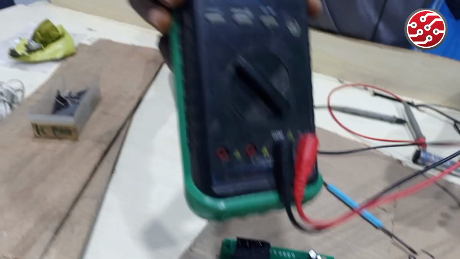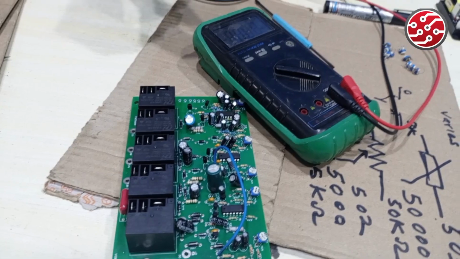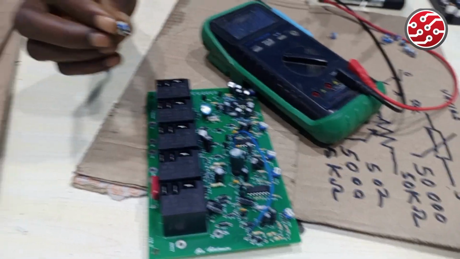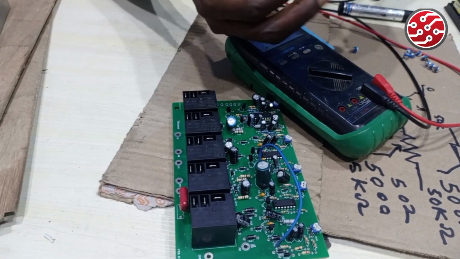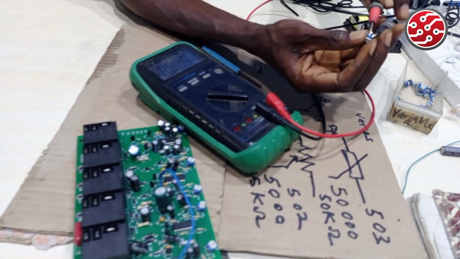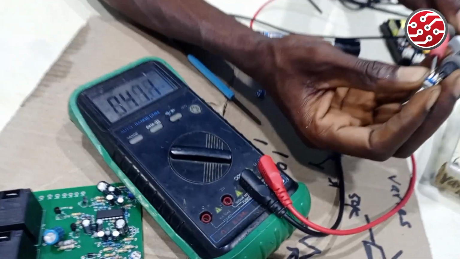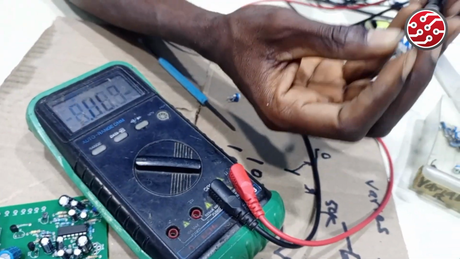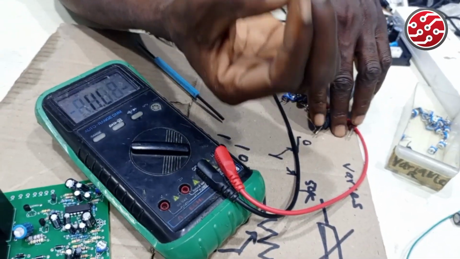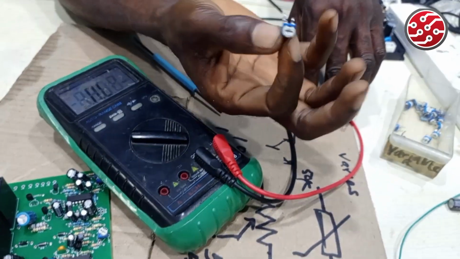This one, the label I've already cleaned up, but we can still see it there. Now, these two endings, this one is 503, which is 50K. Let me take it to the two endings. You see, 47.1 kilo ohms. Mark you, that is how the majority of them rate. You can't get exactly 50 kilo ohms due to quality of materials.